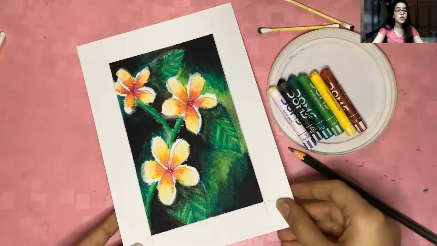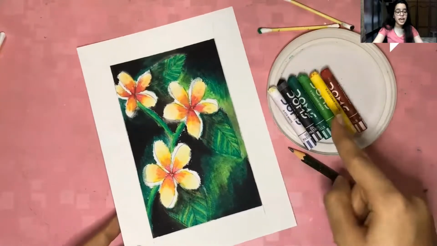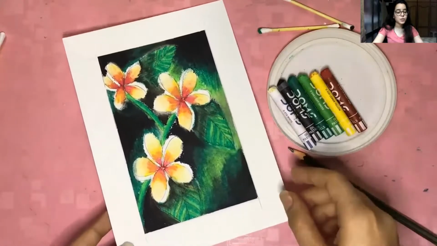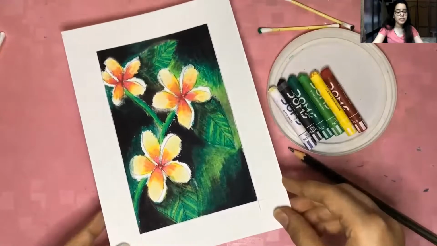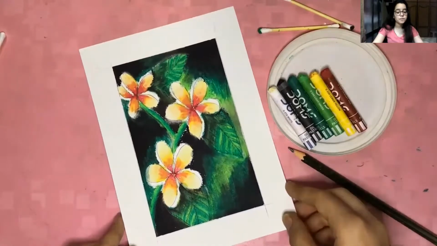Okay, so that's a plumeria flower, an unpopular flower. And I hope that you are now aware of the name of the flower. And just with these oil pastels, we created this beautiful realistic artwork. And I hope that all of y'all enjoyed making this plumeria illustration, this plumeria botanical illustration with oil pastels with me.